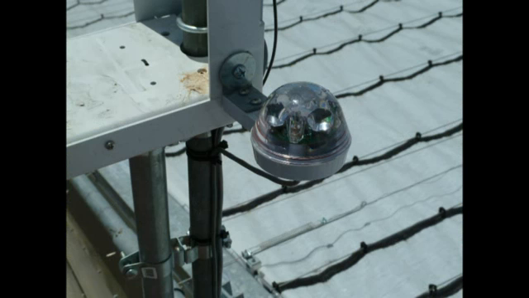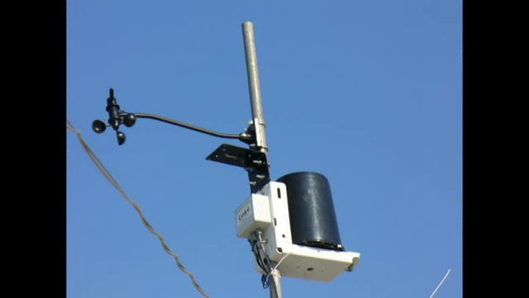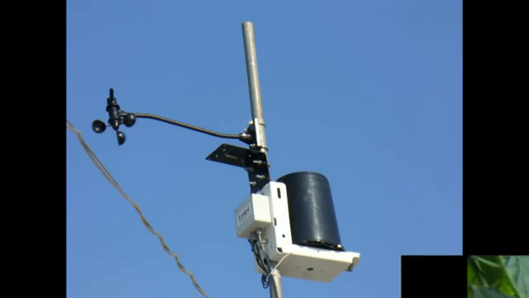Extreme weather automatic overrides include a rain sensor to close the roof when it is raining, a wind sensor to close the walls and roof to protect plants, and an optional barometric pressure sensor to close the roof in advance of extreme rainstorms or hail.